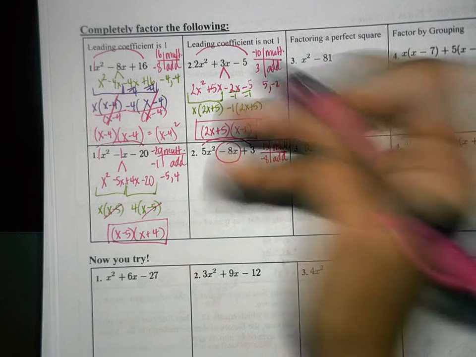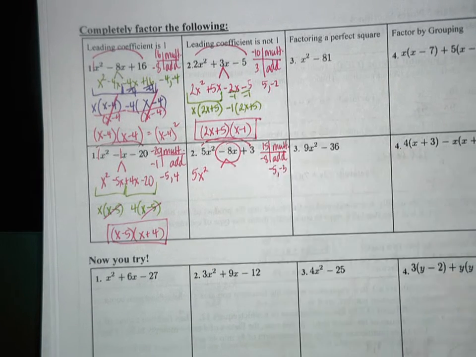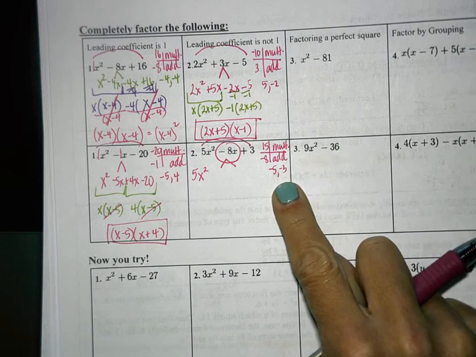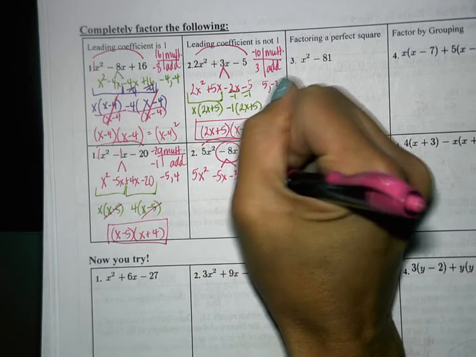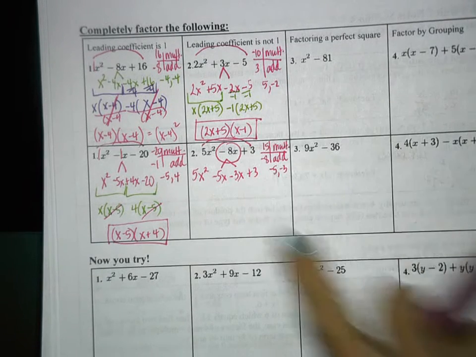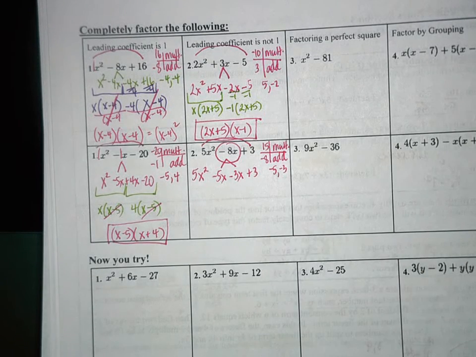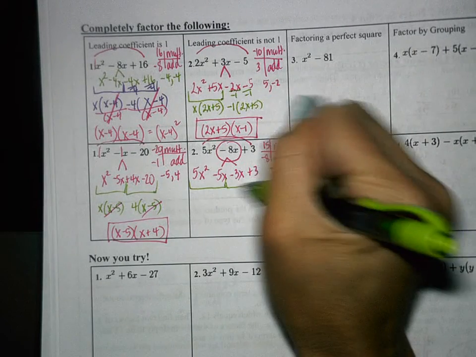So I'm going to write 5x squared, but instead of negative 8x, this is where we split it up into these two, which is a negative 5x and a negative 3x, and then I still keep my plus 3. So my only thing when I start solving it that changes is where I'm splitting our middle term into 2 terms. Okay, from there now we are going to factor by grouping.